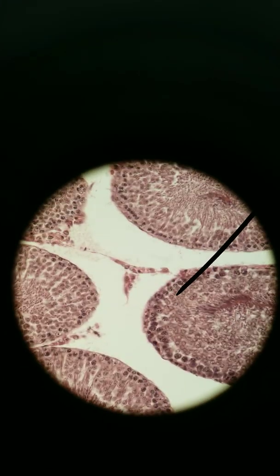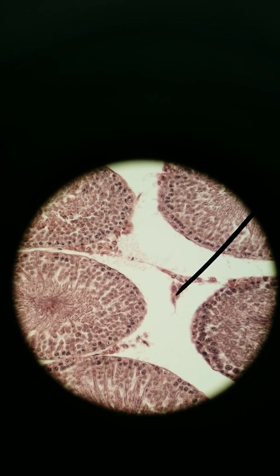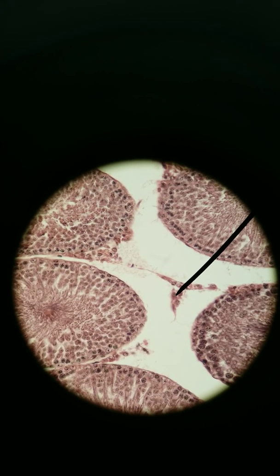These cells, Leydig cells, these produce testosterone. Leydig cells are stimulated by luteinizing hormone. So luteinizing hormone tells these cells to produce and release more testosterone, which releases into the bloodstream and affects your whole body. So that's Leydig cells produce testosterone in the testes, male reproductive system.